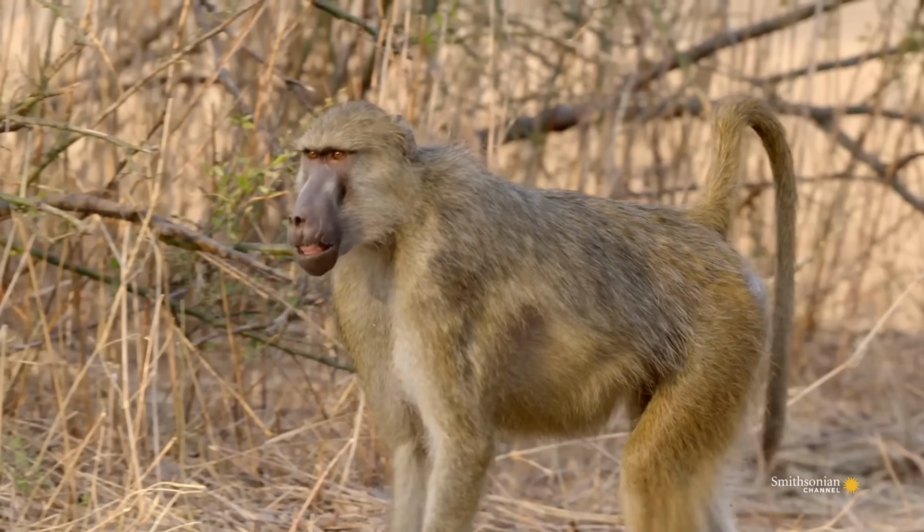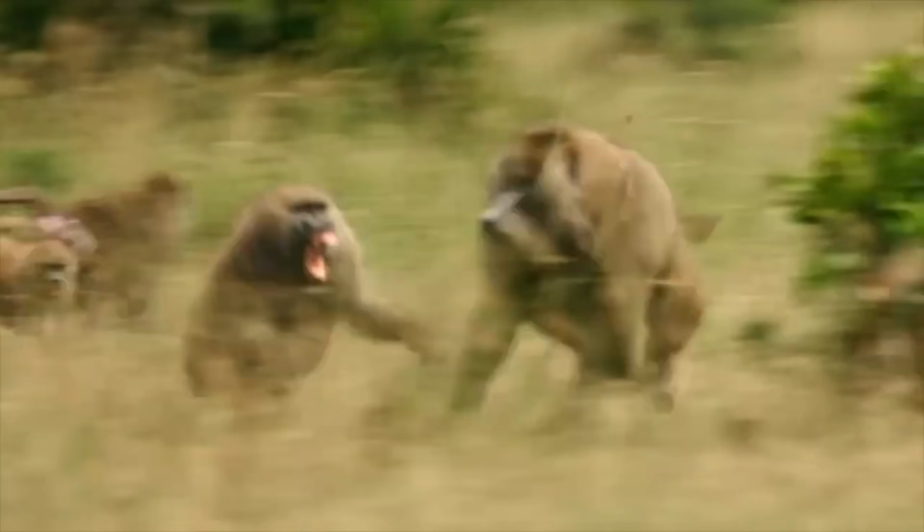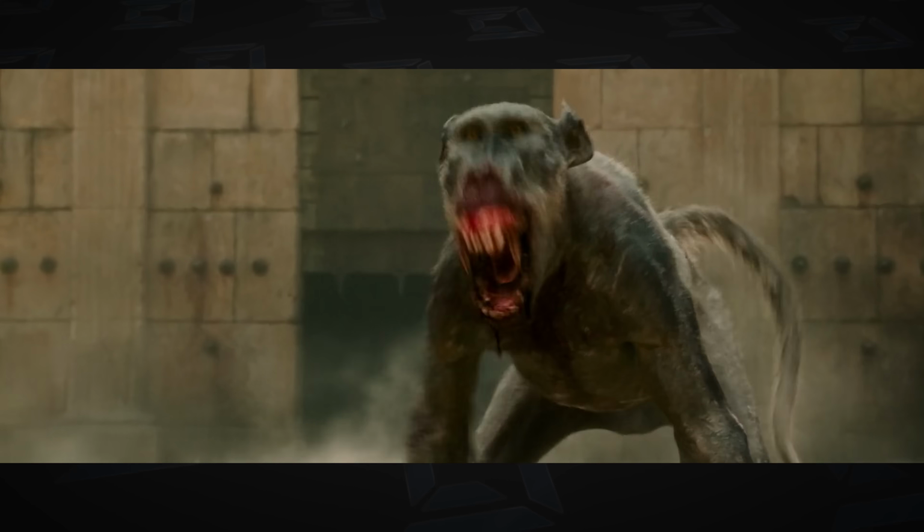Look at those teeth. Baboons are terrifying, by the way. Like real life baboons, you never want to get in a fight with. They will rip your face off. They know the soft parts.